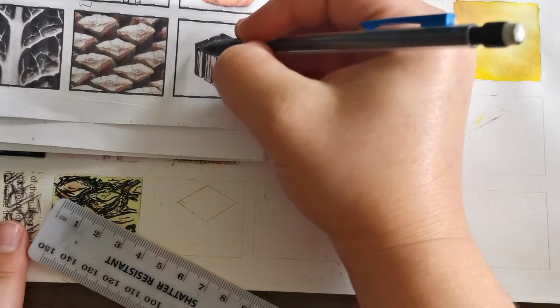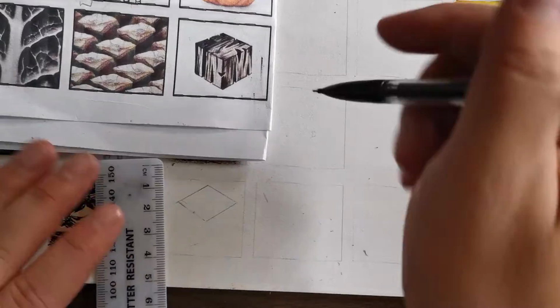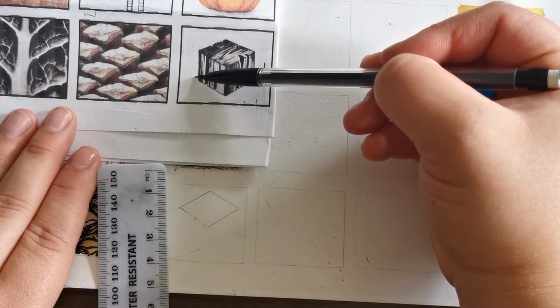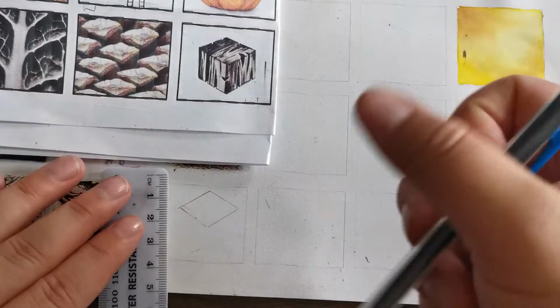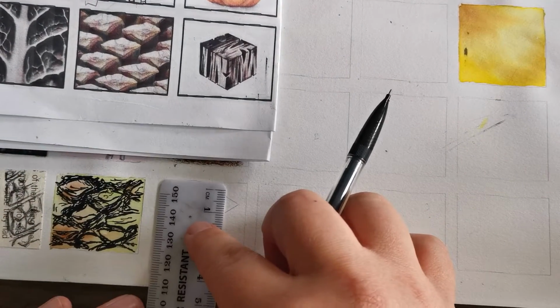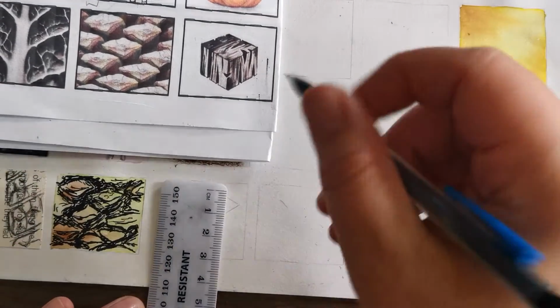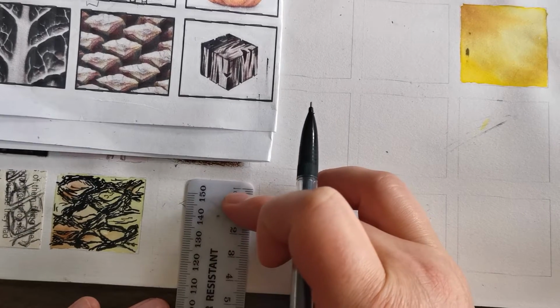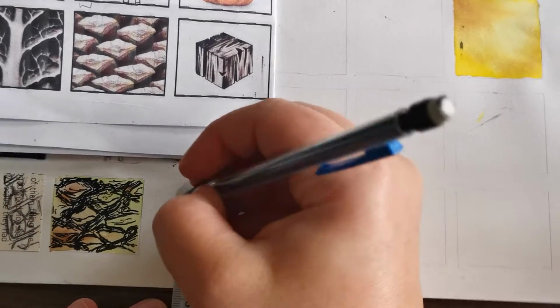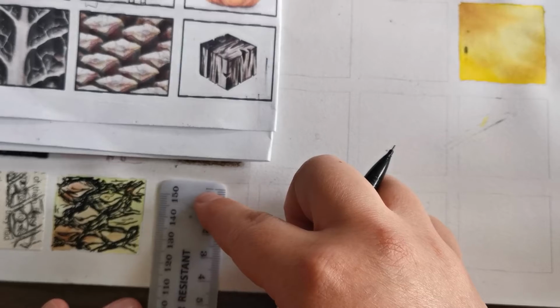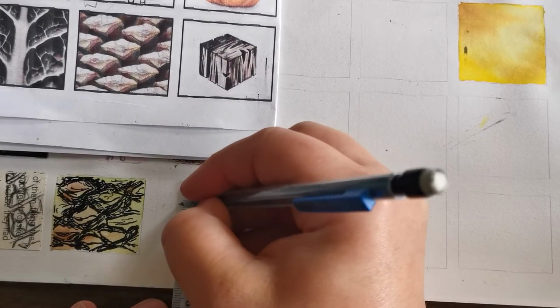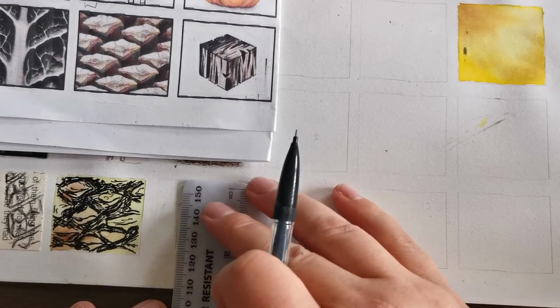So now I'm going to do this face here, the left hand face. Now this line here should be parallel to the line of the box, so I am going to use the edge of the box that I'm drawing in. I'm going to pull the ruler along until it meets that corner point, and then I'm going to draw down.